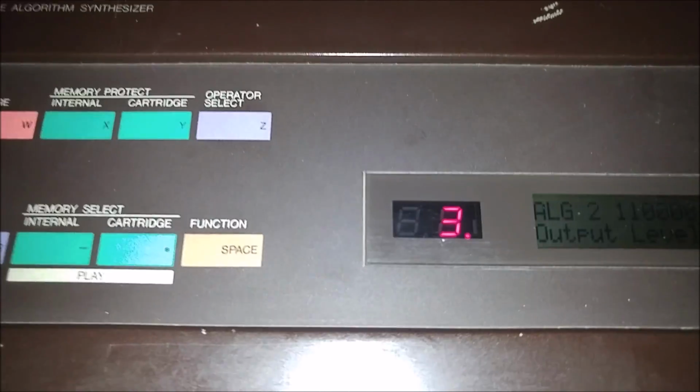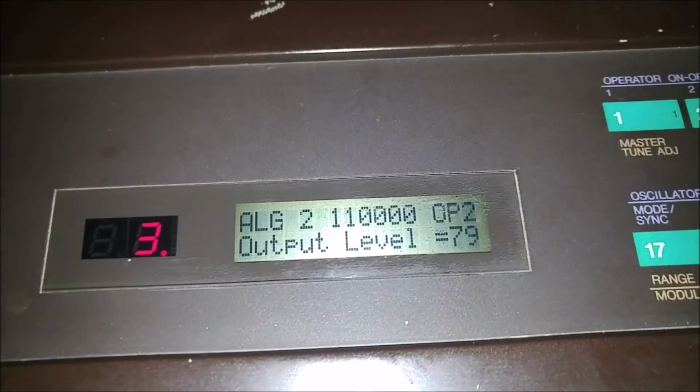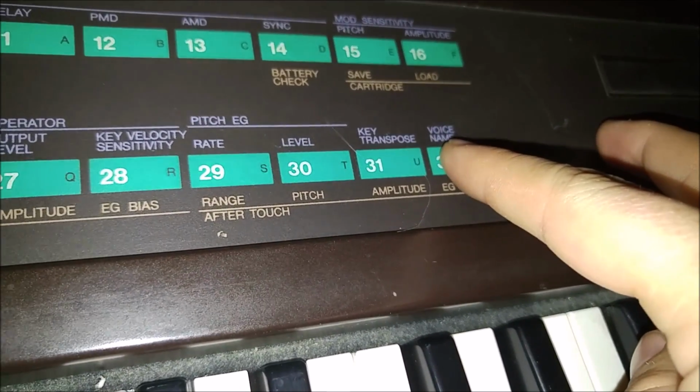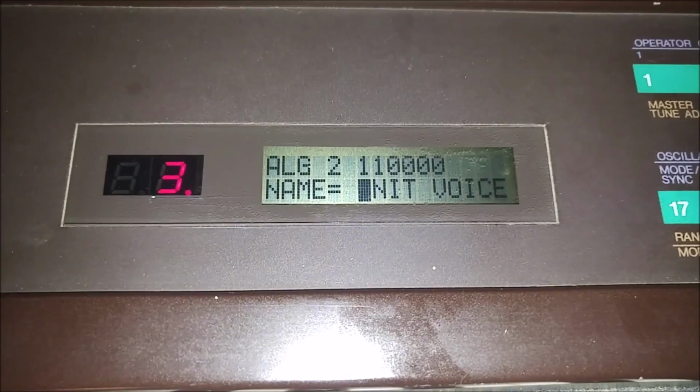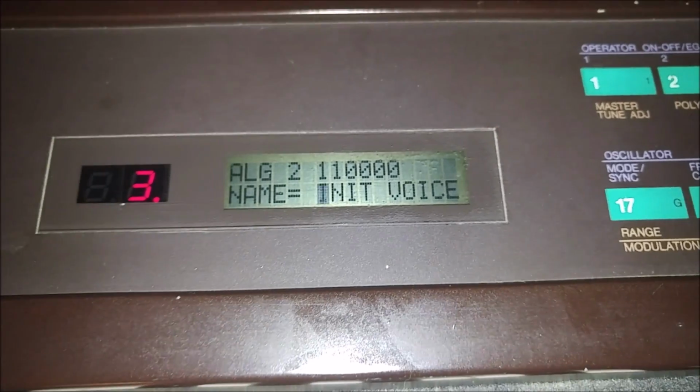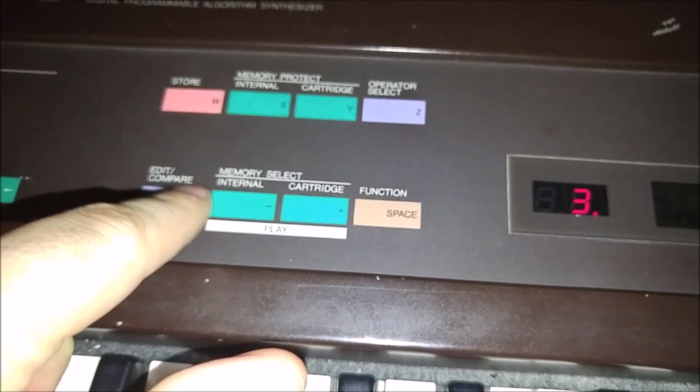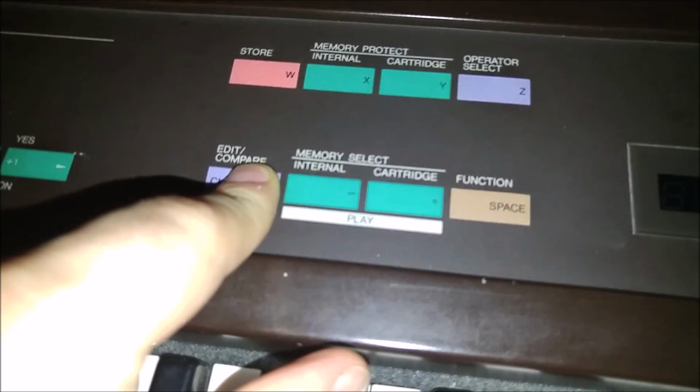All right, so how do we save it? We're in edit mode. You can see it's telling us to edit the output level. We want to change the name. We're going to click voice name all the way at the end here. You can see it's got a little cursor. So this part requires 2 hands. You're going to hold down the character / edit key. It says character on it, right? You hold that down and you start punching in your letters.